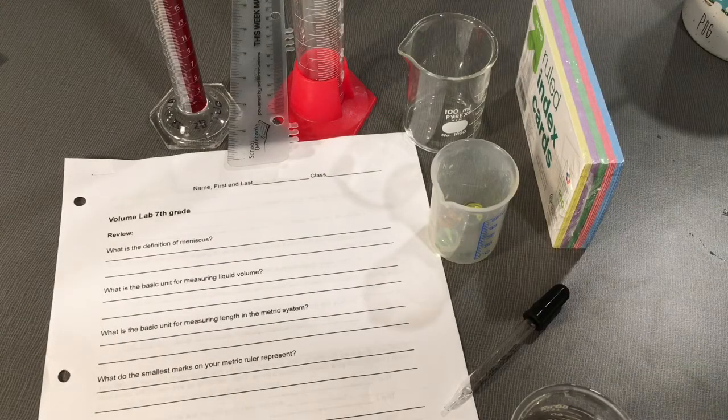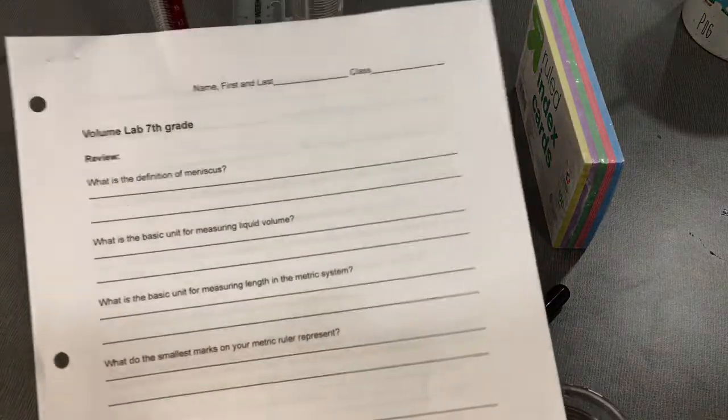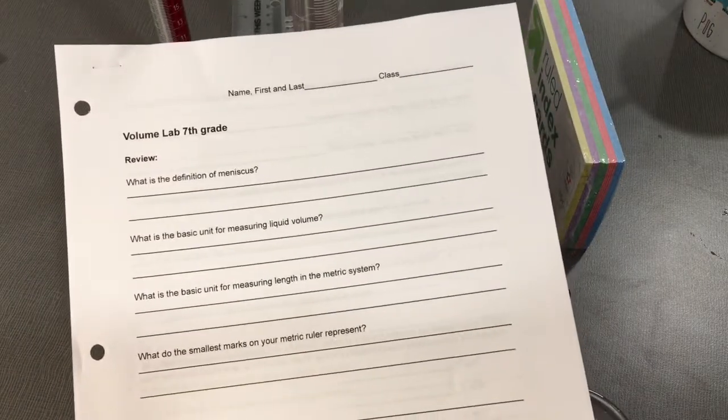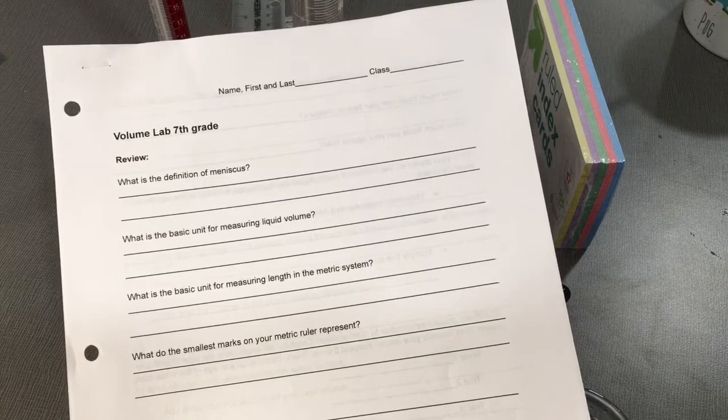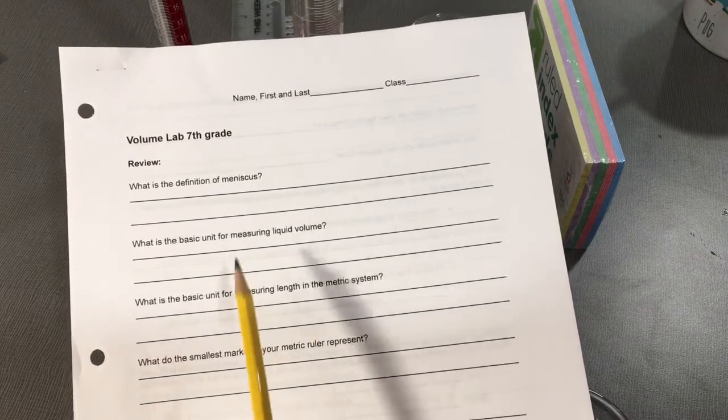Hi, today in 7th grade, we will be conducting a volume lab on regular and irregular solids. After you receive your packet, refer back to Chapter 2.1 and 2.2 of your science book. That will help you answer some of these questions.